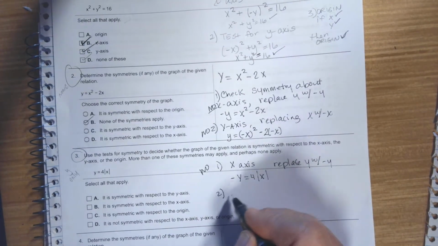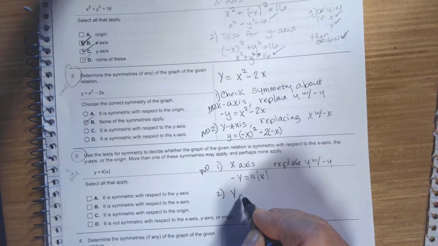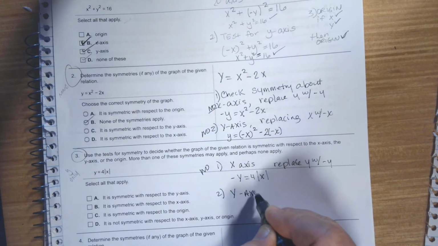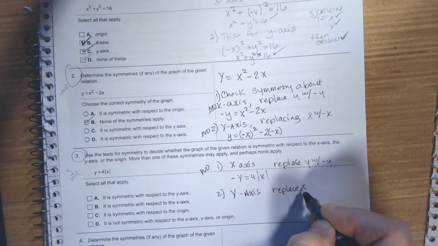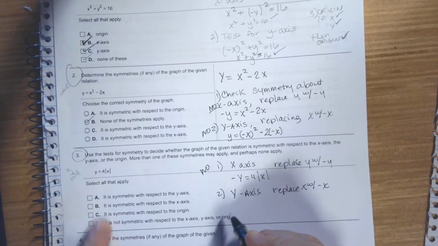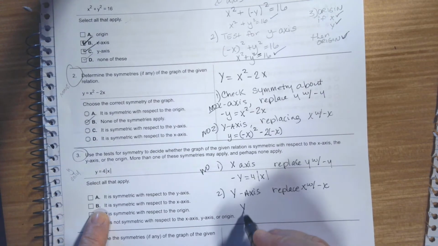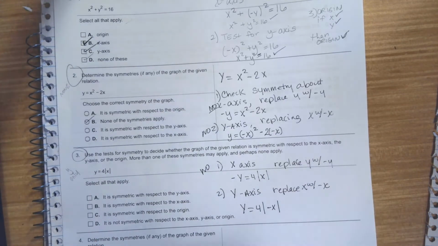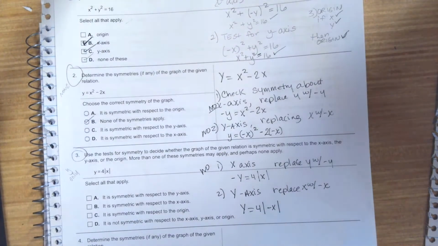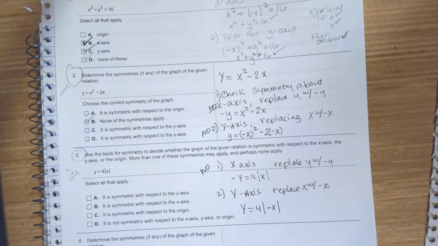Number 2 says we're checking for the y-axis, so I'm going to replace x with negative x, and when I do that I get y equals 4 times the absolute value of negative x. Now absolute value changes the sign, it doesn't square the number, but it does always produce a positive result, whether you have a positive number inside or a negative number inside.